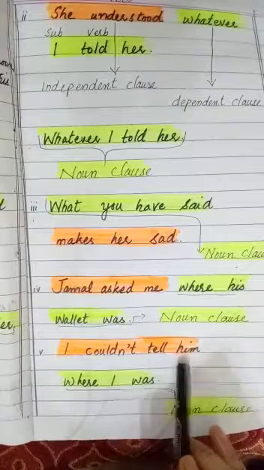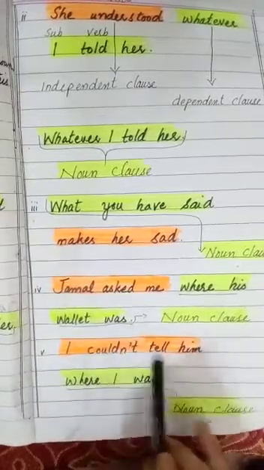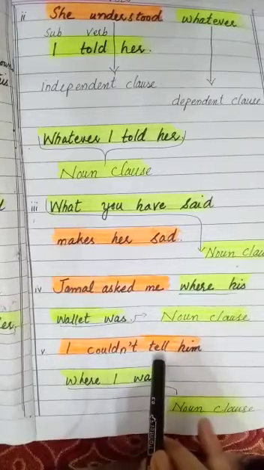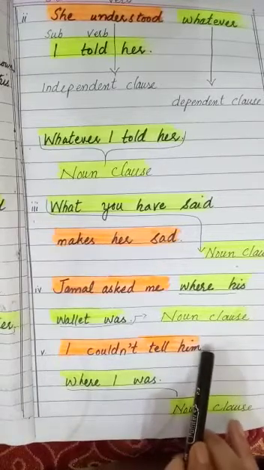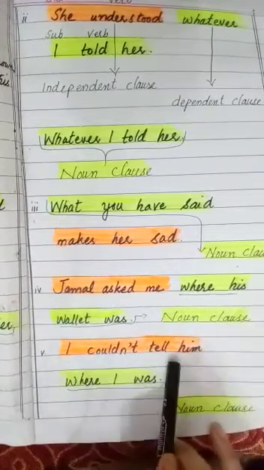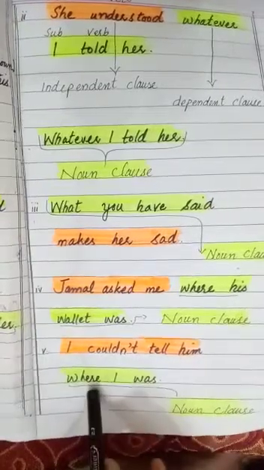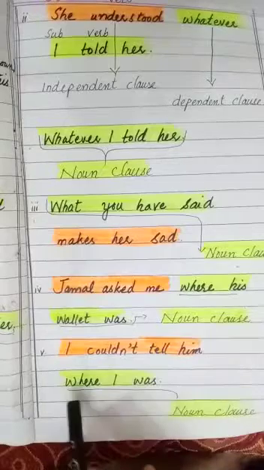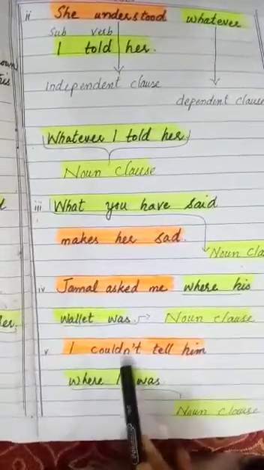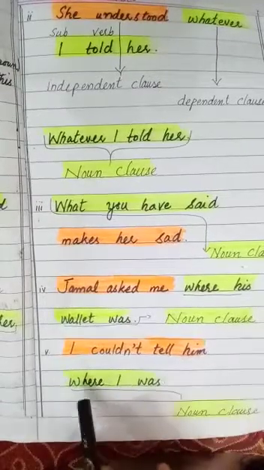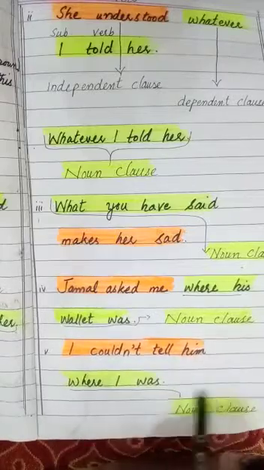Next is, I couldn't tell him where I was. I couldn't tell him. I is subject, couldn't tell, that is phrasal, this is a word phrase, right? Him, that is object. This is a complete sentence, complete clause. So this is called independent clause. Where I was, this is conjunction, this is subject, this is verb. Conjunction, subject, verb, this is the arrangement of the sentence, conjunction, subject and verb. This where, this I and this was is called noun clause.